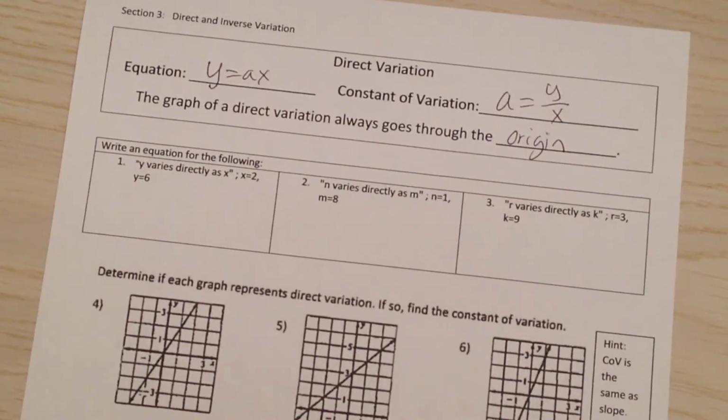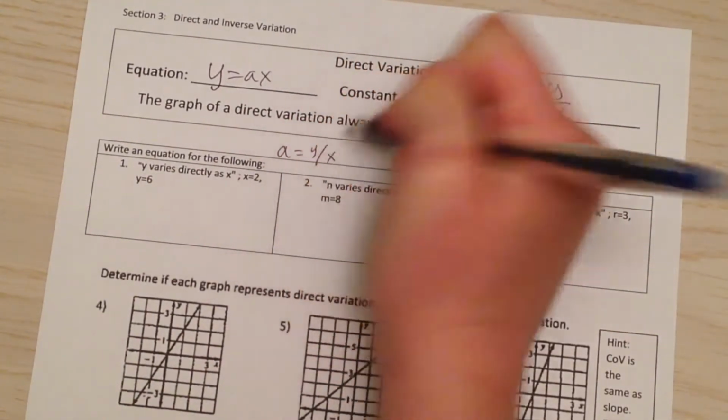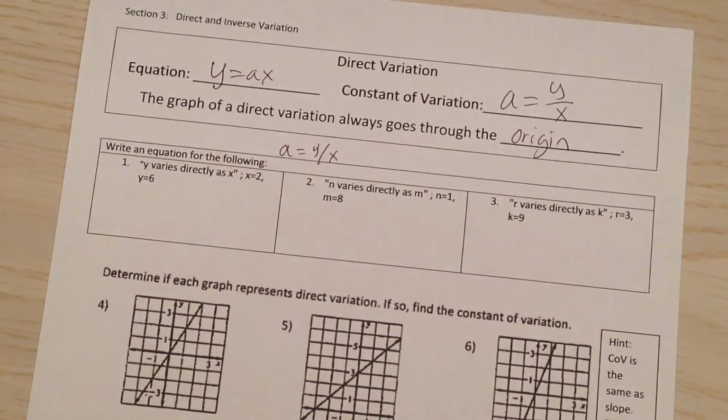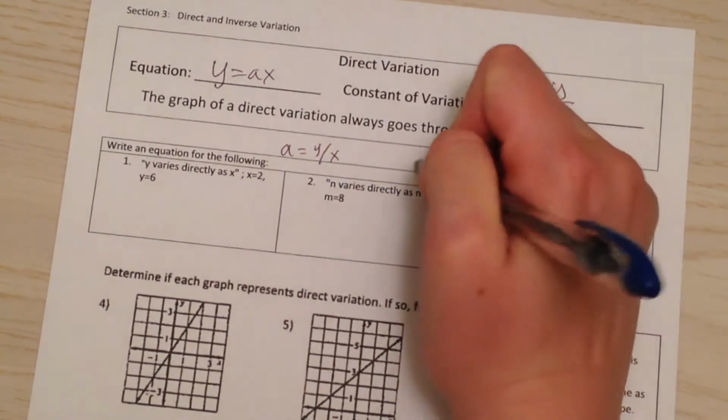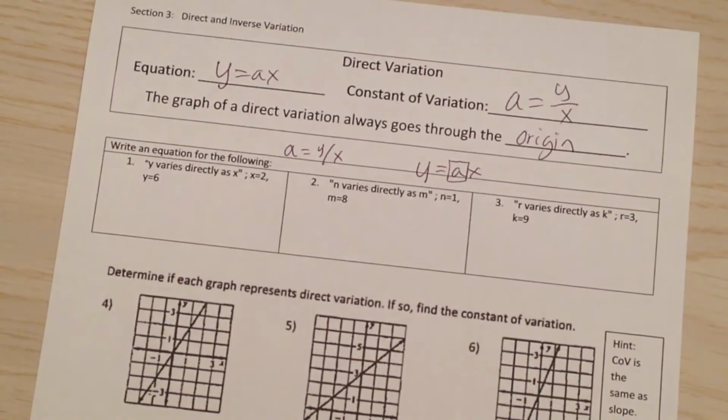So for 1 through 3, I just asked you to write the equation for the following. To write the equation, I'm going to need that a value. So I'm going to need y divided by x. But what the equation should look like is y equals ax. So I'm going to use one of these formulas to find the other one.